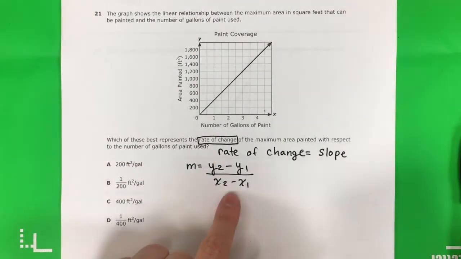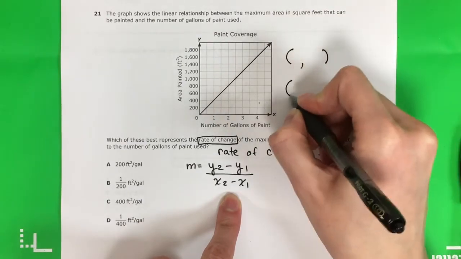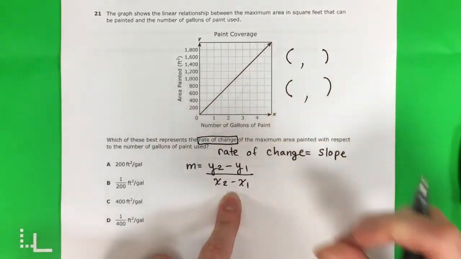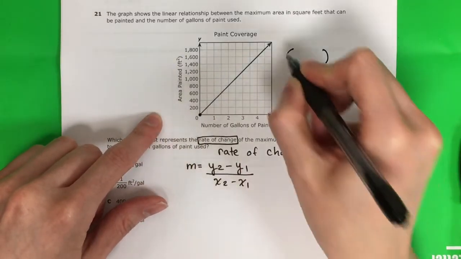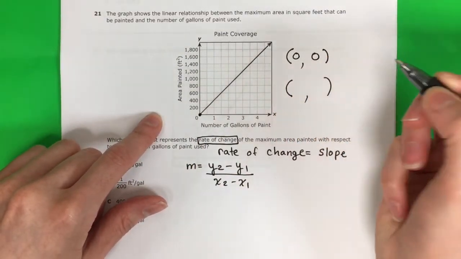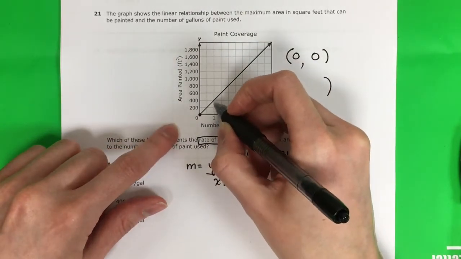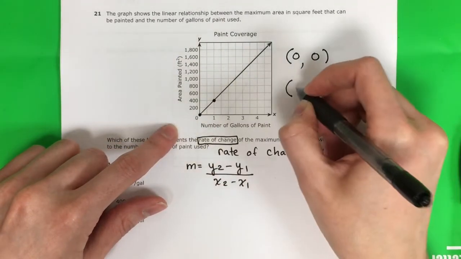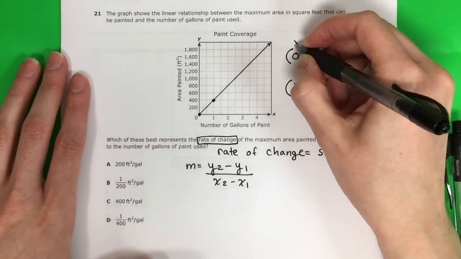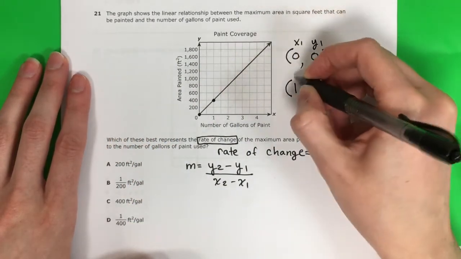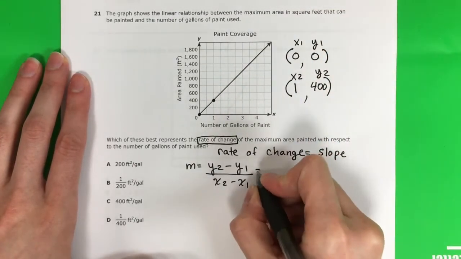Now for this I need 2 points. So let me go ahead and pick 2 points from the graph. All right, well, I think 0, 0 is a good point. And another point, well, all of these are pretty much good points. Let me pick 1, 400. Okay, and this is x1, y1, x2, y2. So let's go ahead and put the numbers inside.